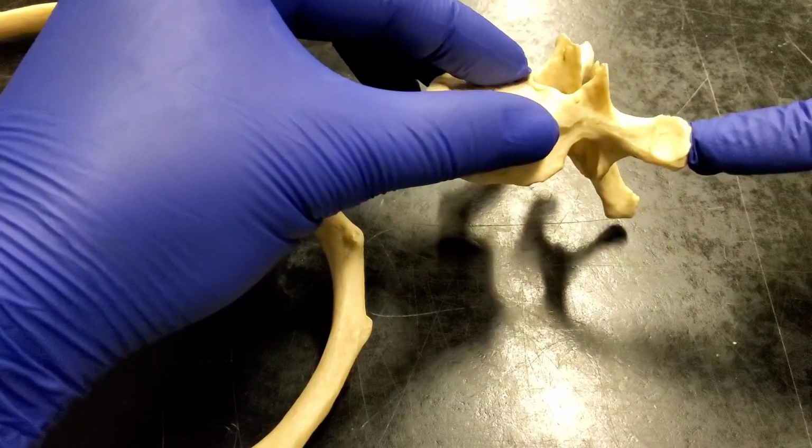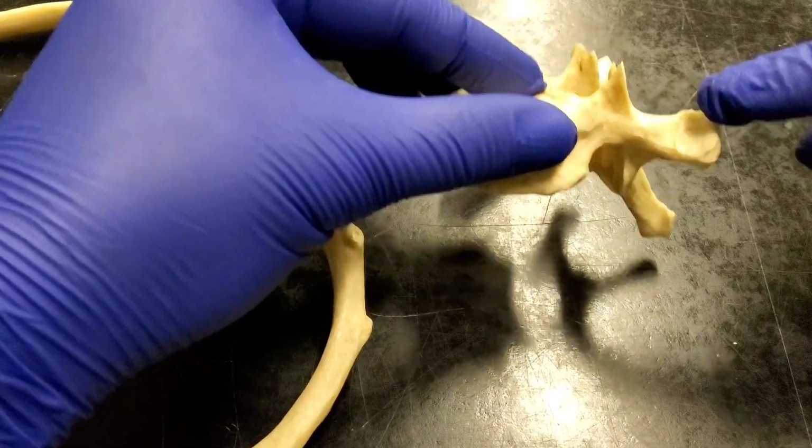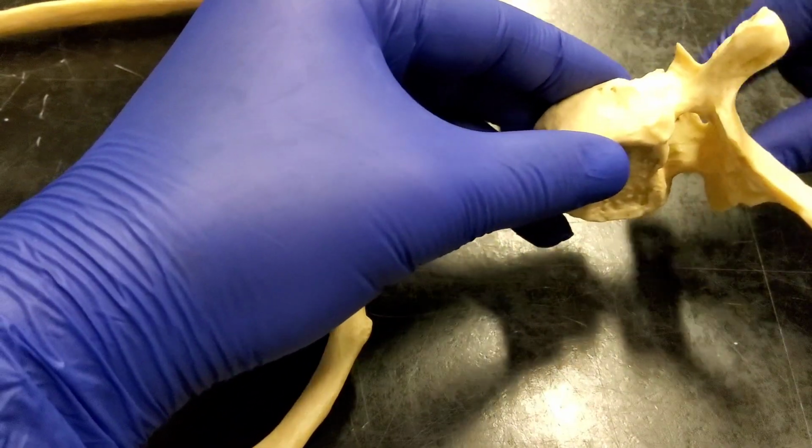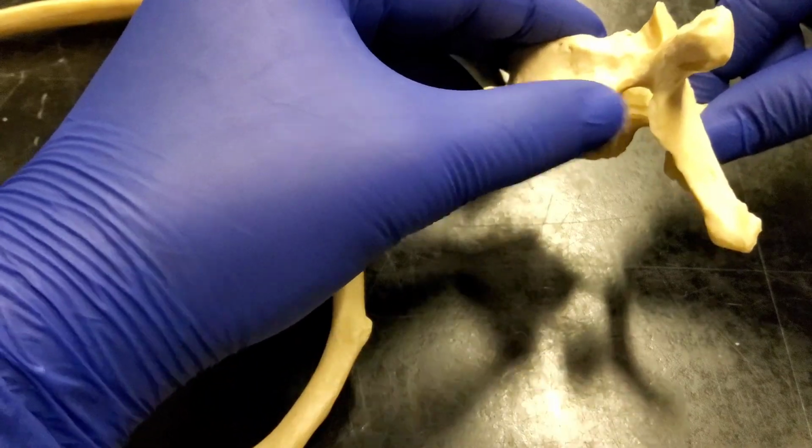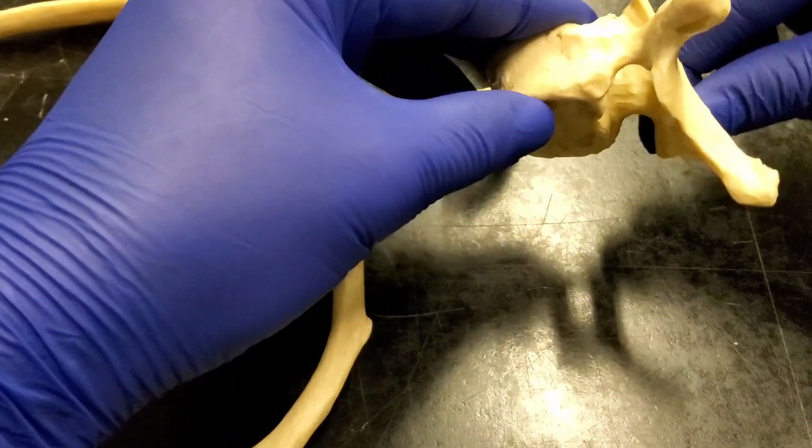So we have a transverse costal facet, that smooth part here, and then in this case we also have a facet on the body itself. So we call that the costal facet.